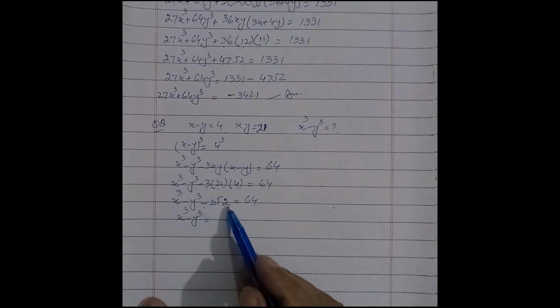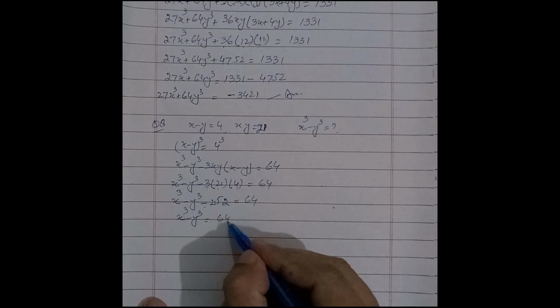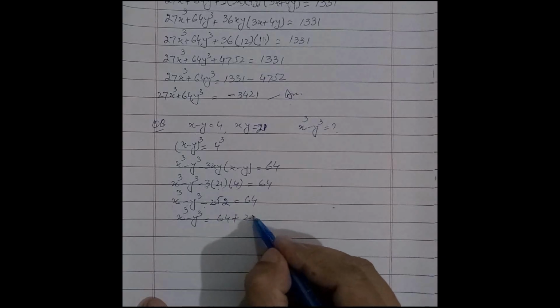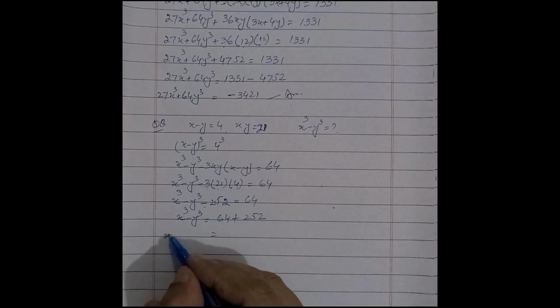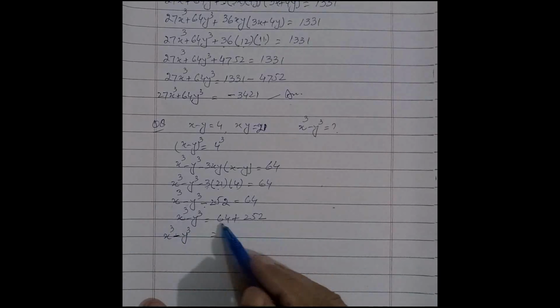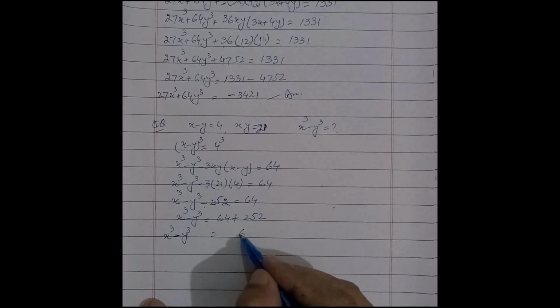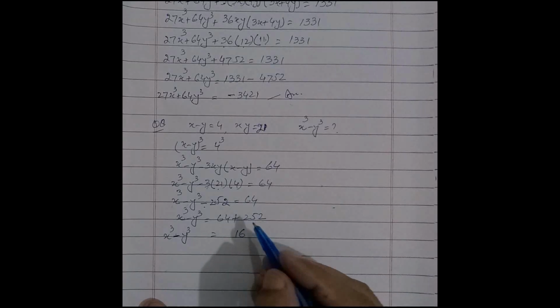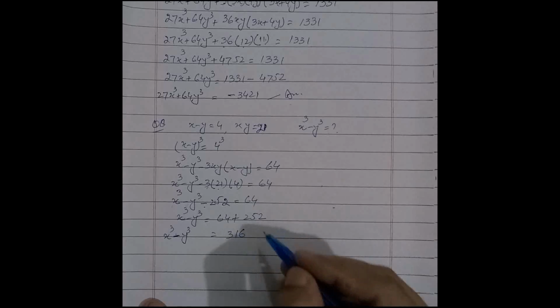We shift minus 252 on the right side, we get 64 plus 252. And the answer is x³ minus y³ is equal to, we add these two values, 4 plus 2 is equal to 6, 6 plus 5 is equal to 11, 1 carry, 2 and 1 3.